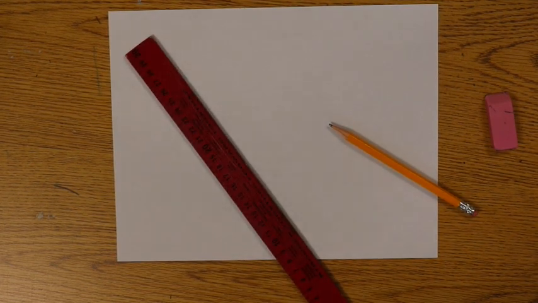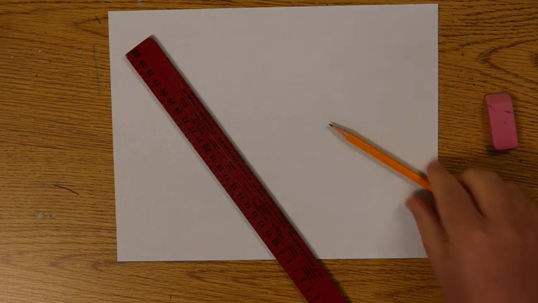All right, guys. So for today, for your project, you're gonna need, of course, a piece of paper. You're gonna need a pencil. You're gonna need an eraser. Probably, if you don't have one, not the end of the world, but it will be really helpful if you do have one, and something to draw straight lines. Remember, we said it does not have to be a ruler, just something to help you make straight lines.